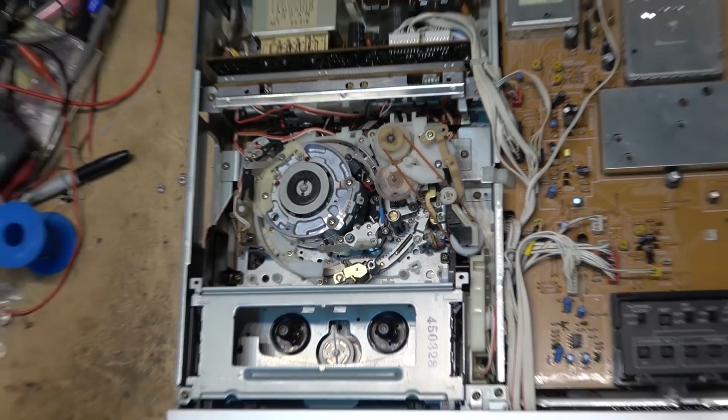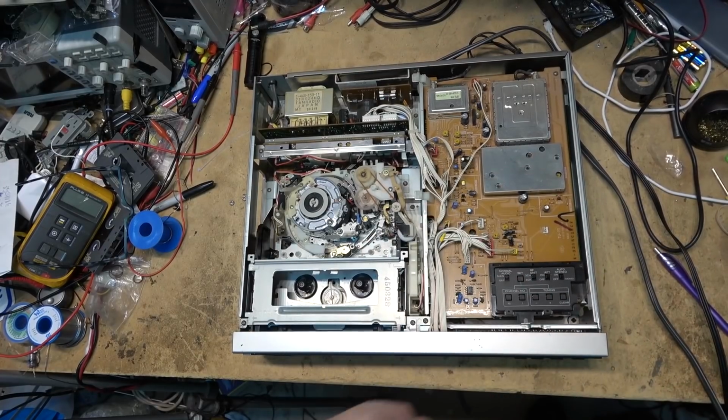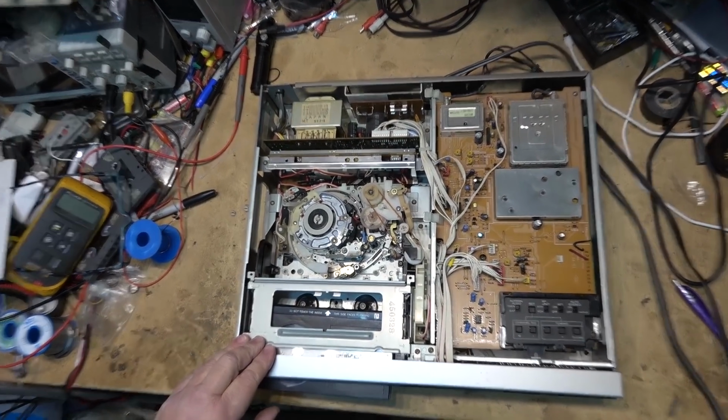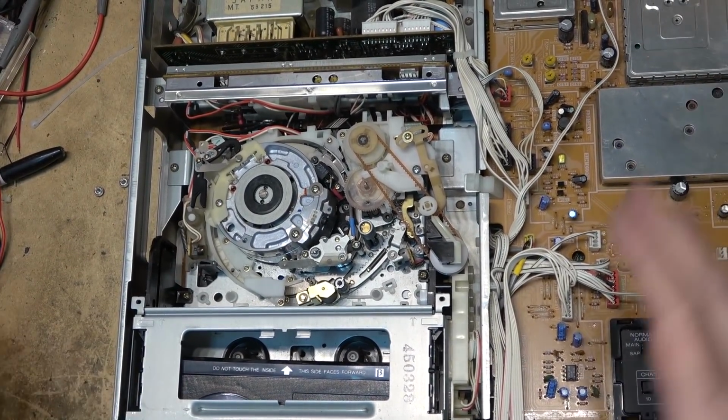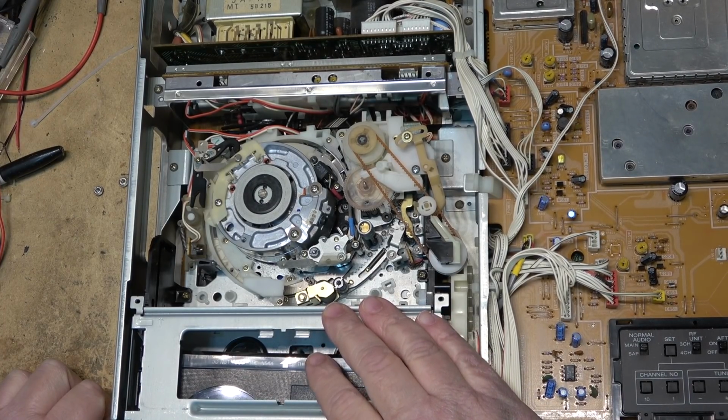Anyway, I've rambled on about this one enough. Let's just see what this one's doing. I just wanted to kind of explain to those rookies that don't know how the Beta system works, how it differs from VHS.